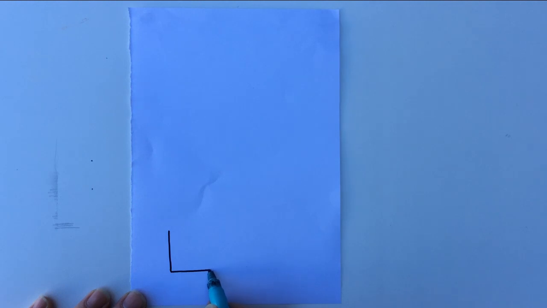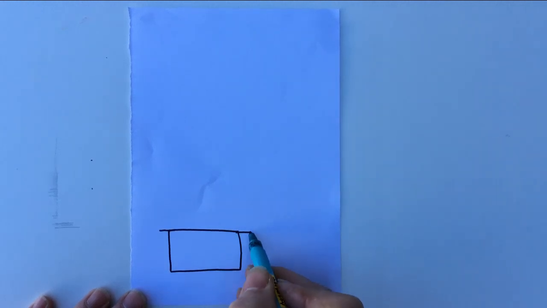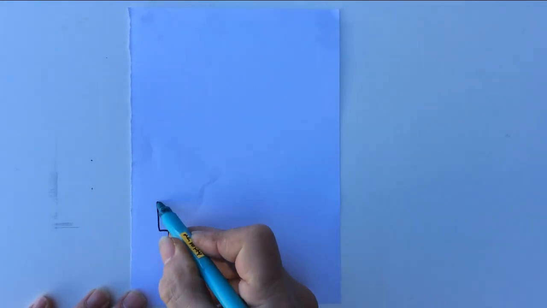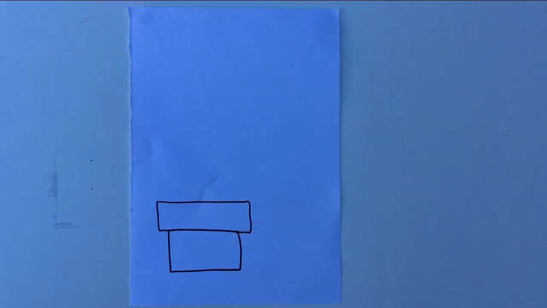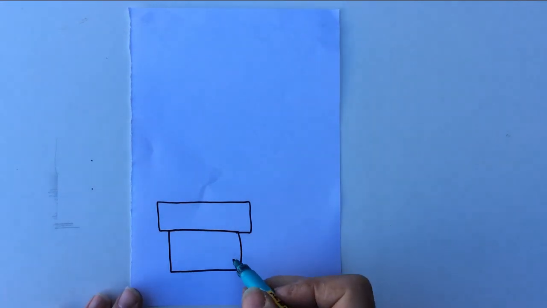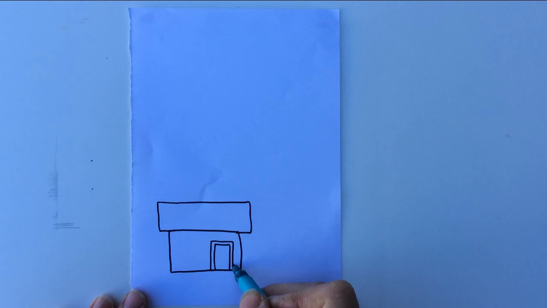Very simply, just draw a rectangle. You can draw a rectangle on top of the rectangle. Keeping it nice and slow and nice and easy. So far so good? That's easy peasy. You can add some details to the house if you wish. Like a door. Maybe a door frame around it. Doorknob. Maybe even a little window. Maybe even a little letterbox.